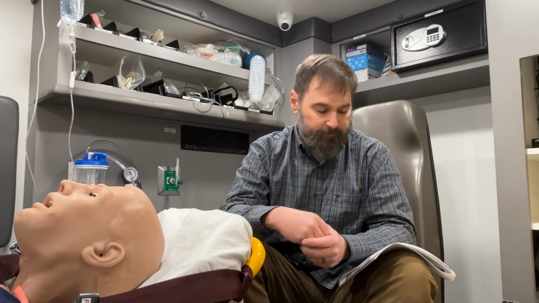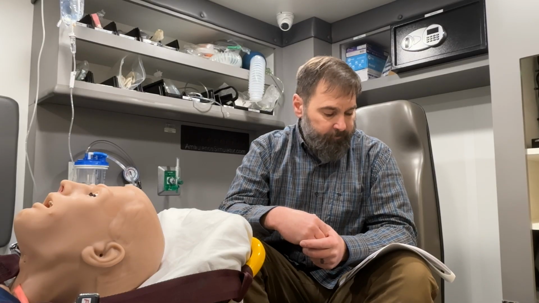So then it's just a kind of revolving cycle that's hard to break without interventions. So what should EMTs do to manage this patient? So the EMTs on scene, according to the case study, have started their treatment.